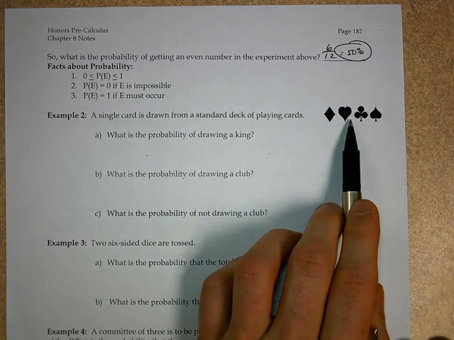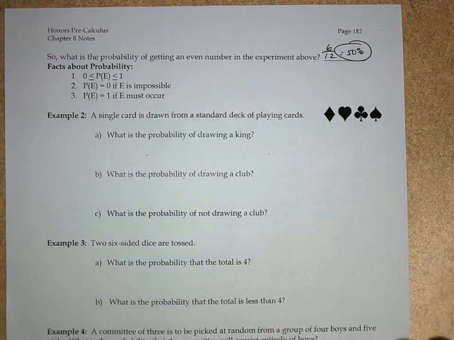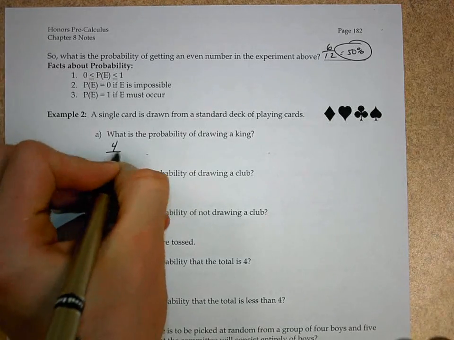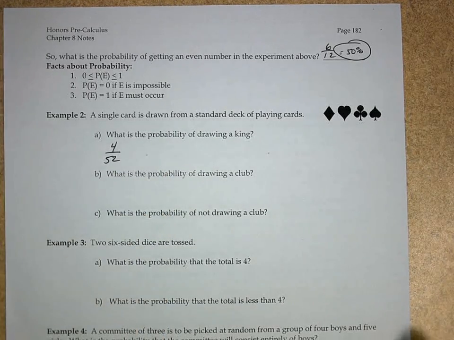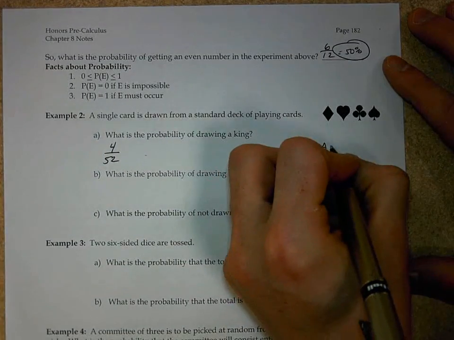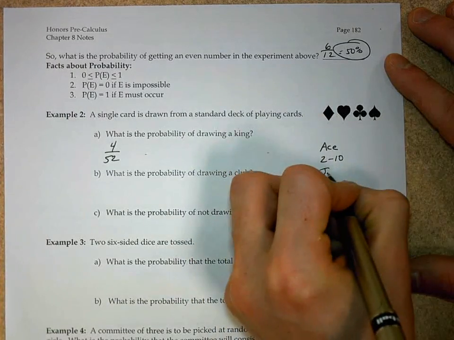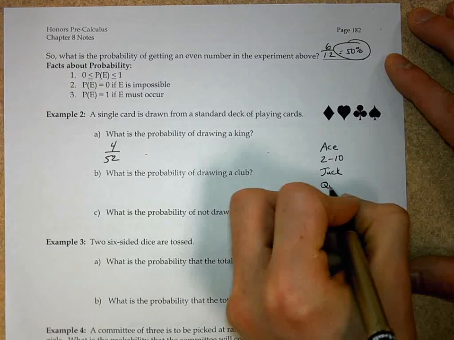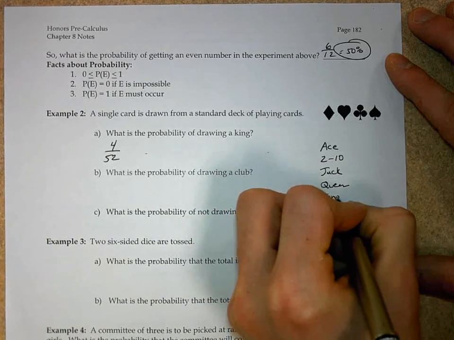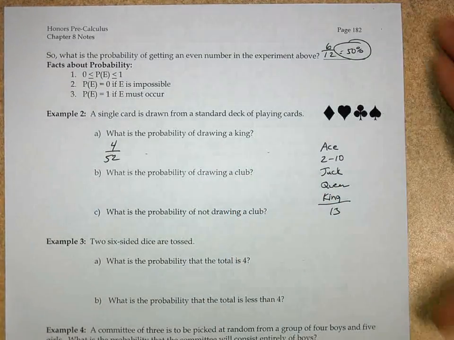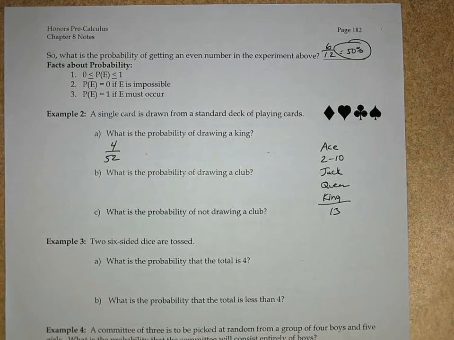Well, we've got a king of diamonds, the king of hearts, the king of clubs, and the king of spades. So we've got 4 out of 52. The reason there's 52 is if I were to list out the diamond, the heart, the club, and the spades, for each of those, as I said, we've got the ace, we've got cards 2 through 10, we've got the jack, queen, and king, which is going to be 13. 13 times 4 is 52.